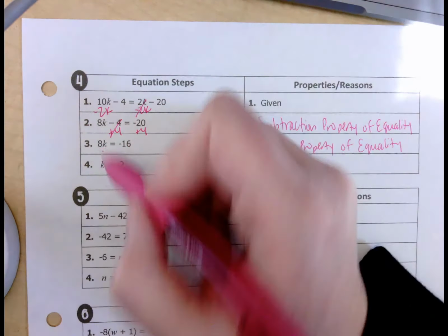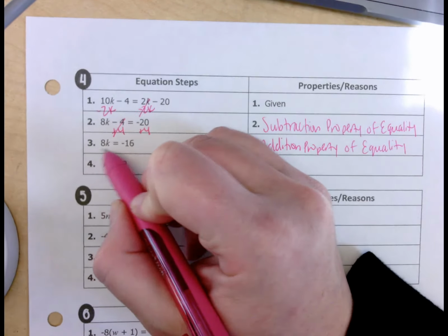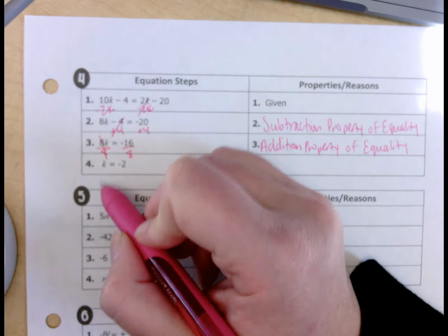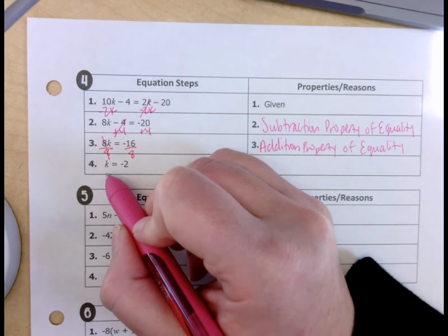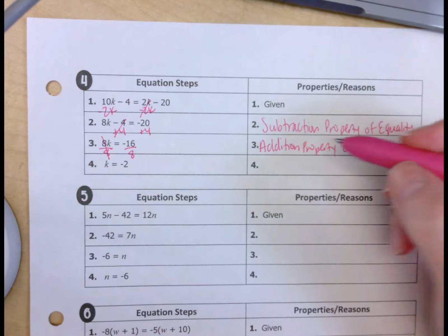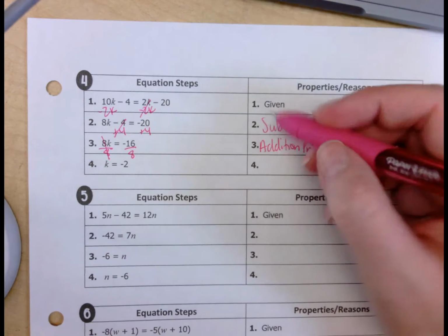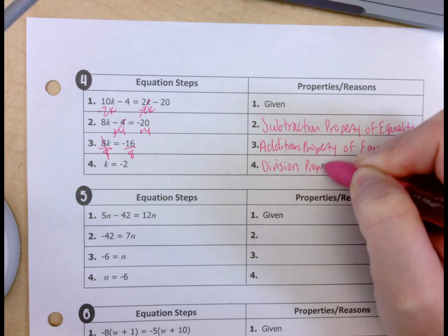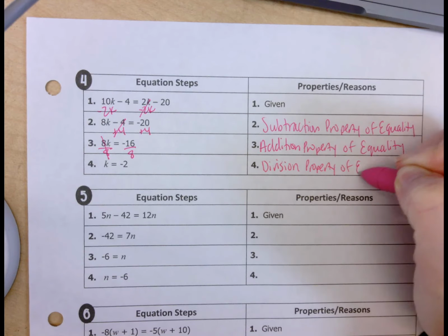Okay, and then the last step over here, we want to get rid of this multiplication, so we are going to divide both sides by 8. Leaves me with a 1k over here, and it leaves me with negative 2 over here. And because we divided from both sides, we are calling that the division property of equality. So nothing too terrible here.